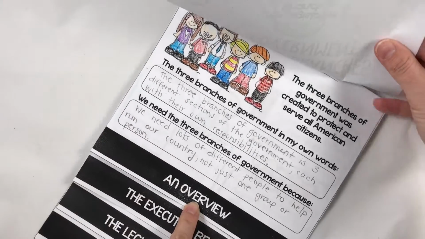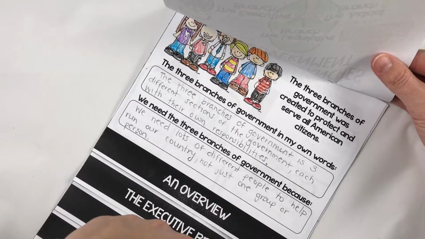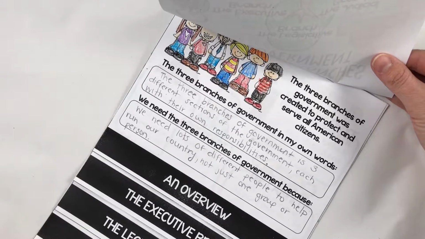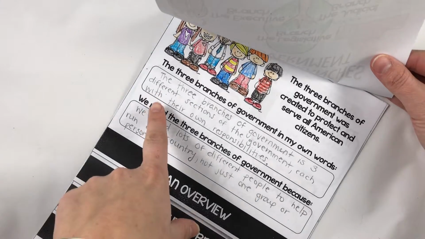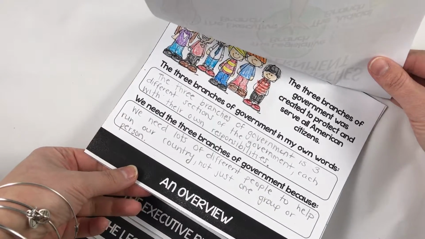And then the very first page is just a quick overview of the government, after learning about it through the digital learning guide. If you have already purchased this and you remember that there are articles also about each branch included, they can get the information from that, and they just put in their own words what the 3 branches of government is and why we need it.